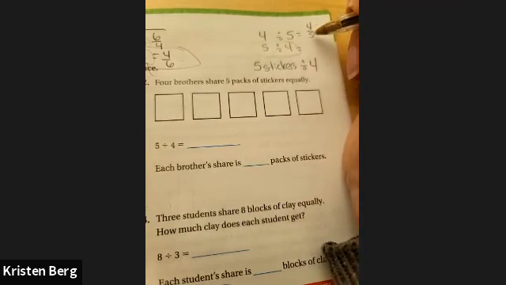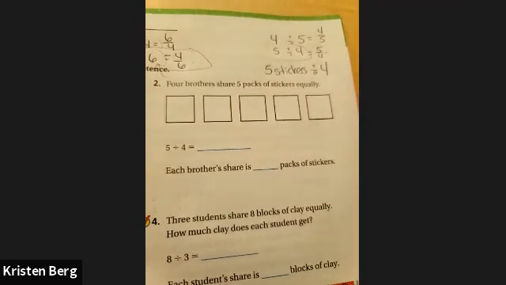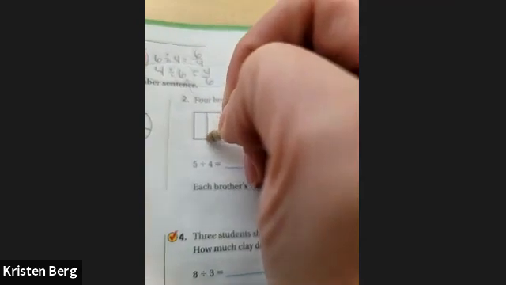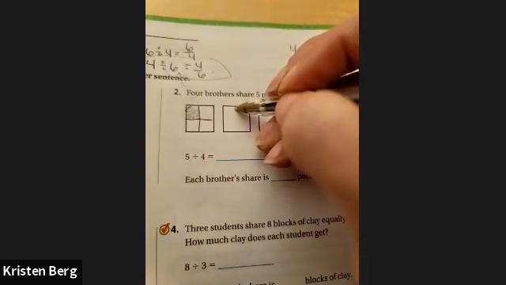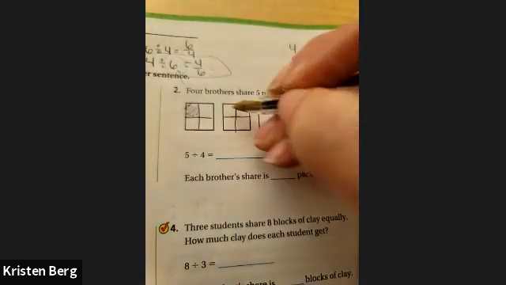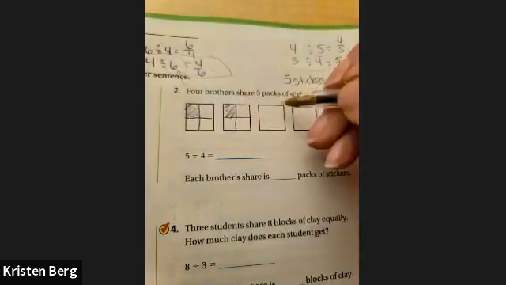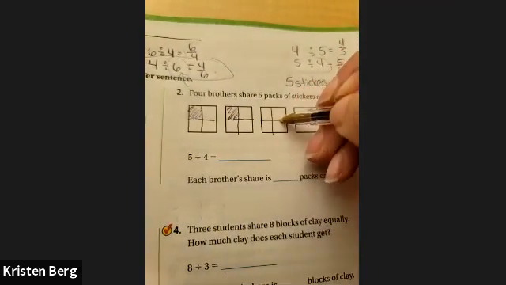So therefore, if you wrote it as a fraction, this one is saying that each person is only going to get 4/5, where this one is going to say it's going to be more than one pack per person. So if you wanted to show this, remember you're dividing these 5 packs into fourths, because one for each brother. So if you wanted to show it, you can go ahead and do that.